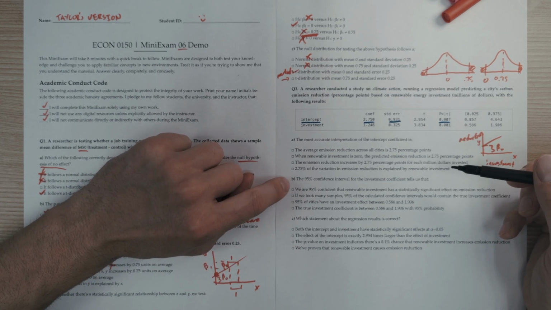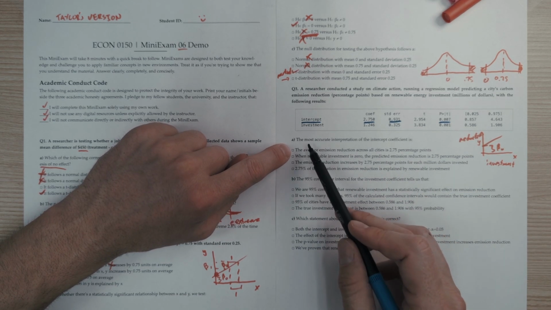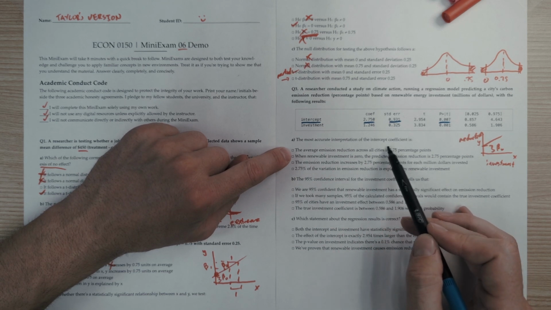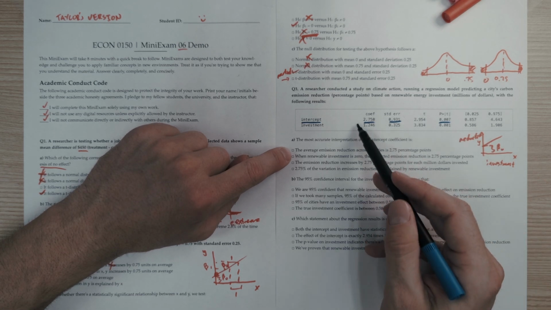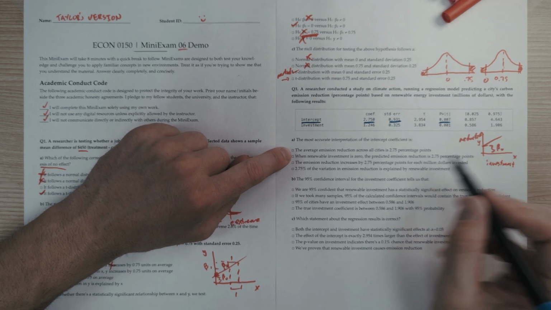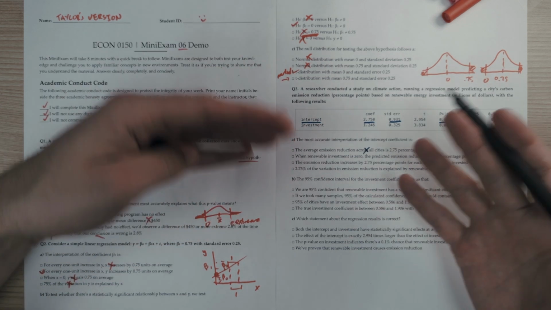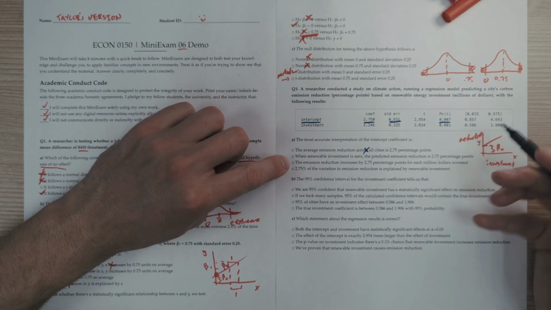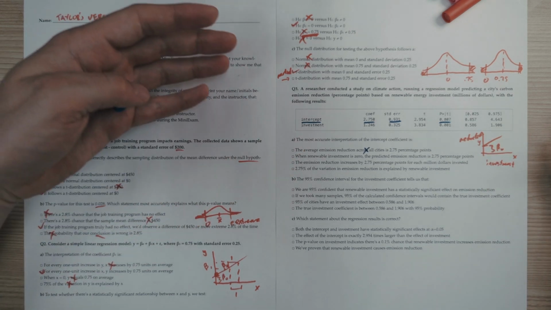Well, we'll look at the investment coefficient later. So here, the most accurate interpretation is what? The average emission reduction across all cities is this. Well, this would be true. So we would use the intercept as the average if we didn't have a slope. But because we have a slope, that turns the intercept into a number that doesn't necessarily represent the mean. It can, but it's unlikely to.